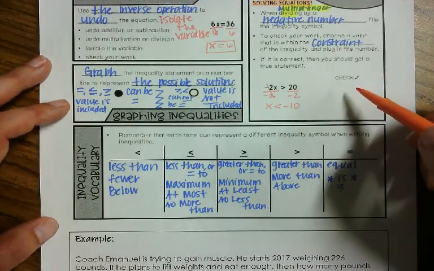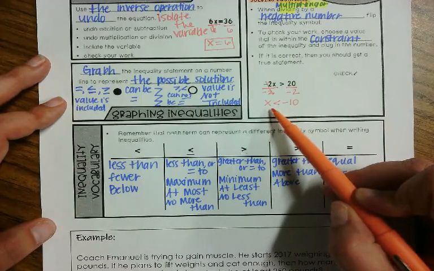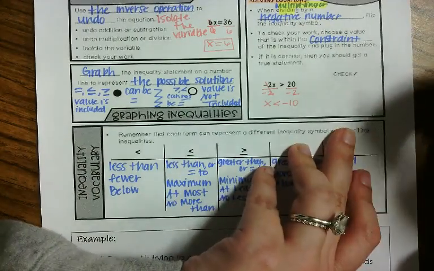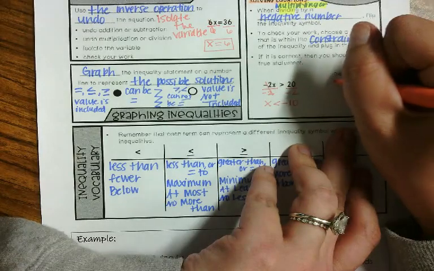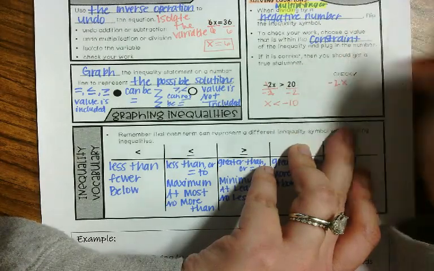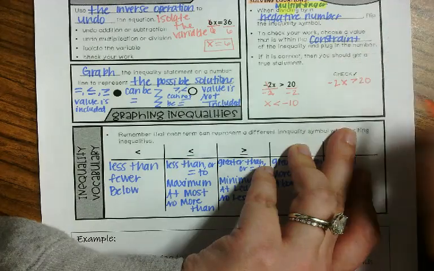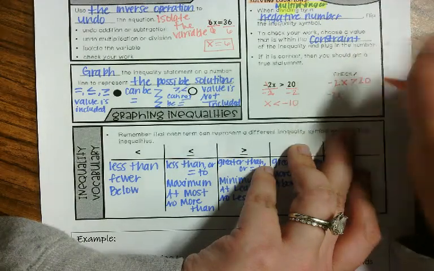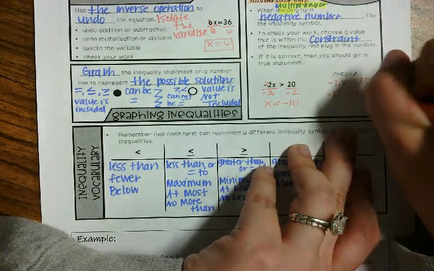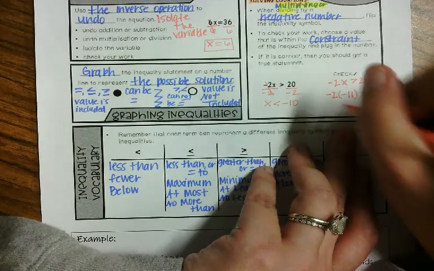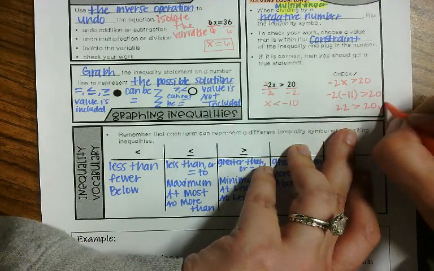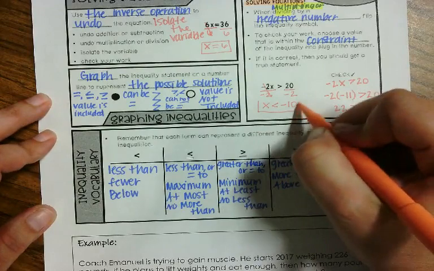So then we want to check to see if our solution is correct by picking a value that is less than negative 10. So for example, we could use negative 11. So I'm going to go back to the original inequality. Negative 2x is greater than 20, and in place of x, I'm going to use the value I picked that's less than negative 10, which I said I was going to use negative 11. Negative 2 times negative 11 is positive 22, and 22 is greater than 20 is a true statement, which makes our solution over here correct.